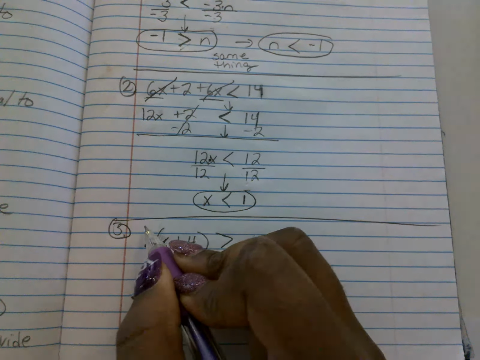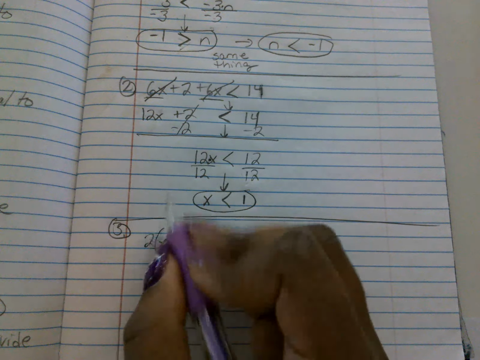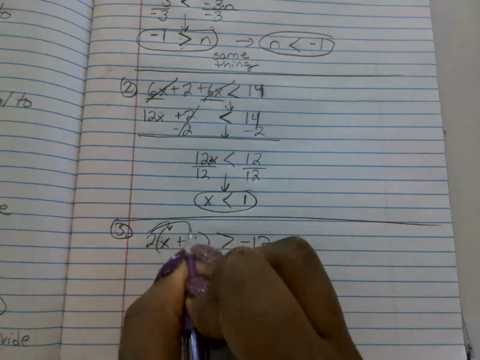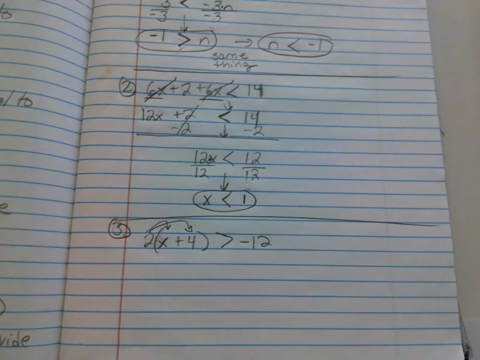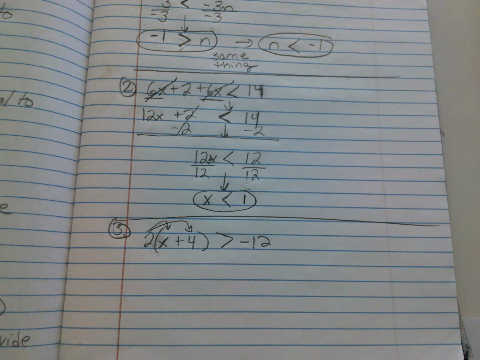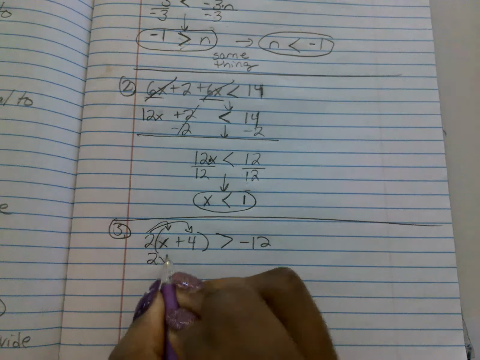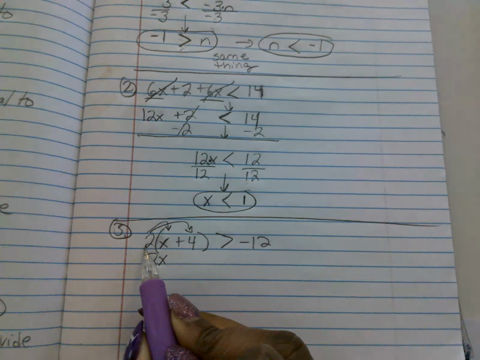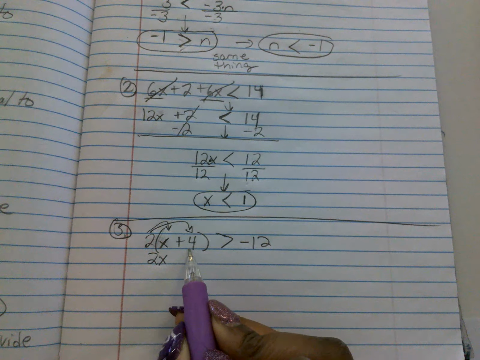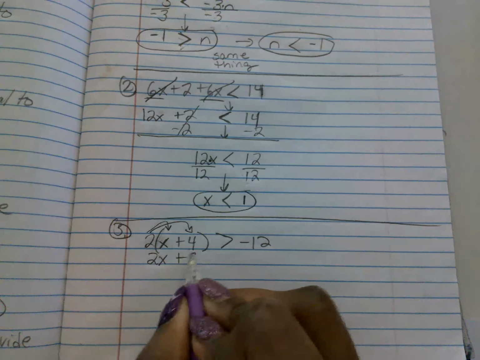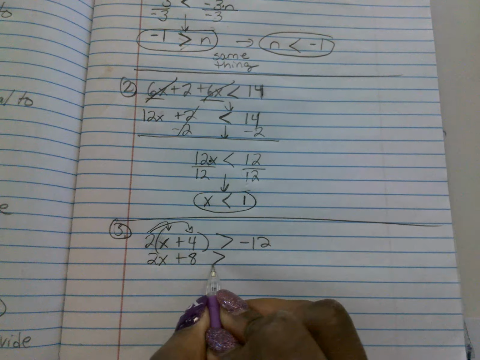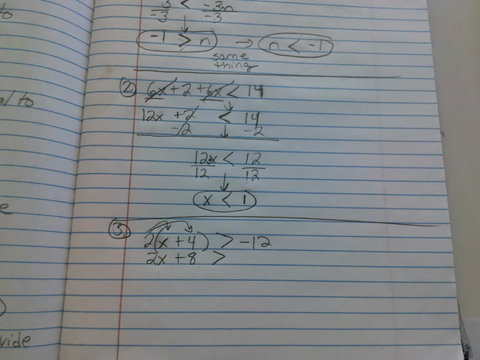All right, so we have distributive property. We're going to multiply 2 times both numbers in the parentheses. That's distributive property. So we have 2 times x is 2x. Then we have 2 times a positive 4 is a positive 8. Bring down the greater than sign. Any questions about distributive property?